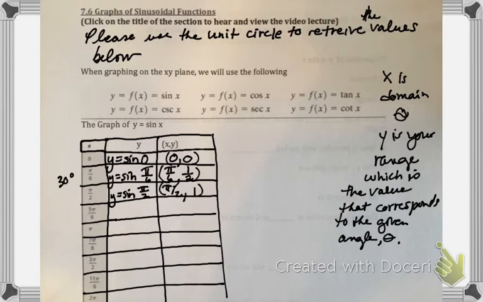5 pi over 6. This is a 30-degree angle that's in quadrant 2. In quadrant 2, sine is positive. So sine at 5 pi over 6 is going to give me positive 1/2. So 5 pi over 6, comma 1/2 is going to be this coordinate point. Sine at pi. The value of sine at pi is 0. So I get the coordinate point pi, comma 0.